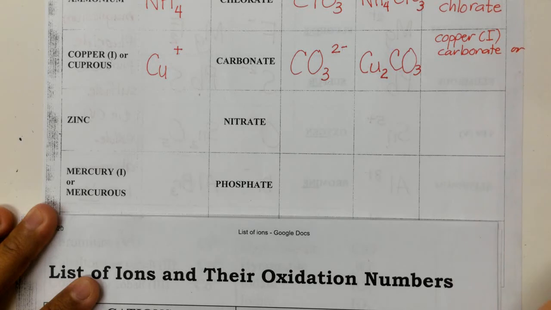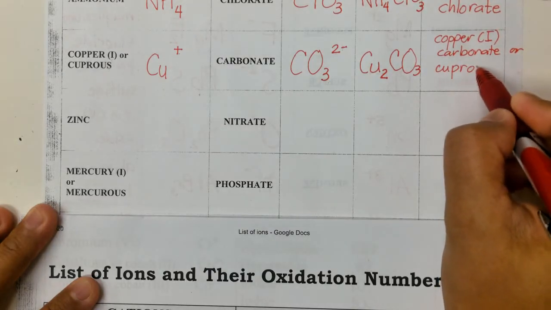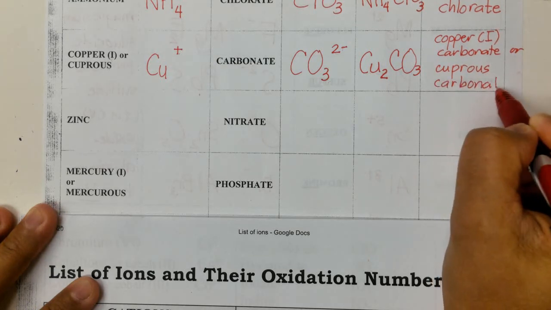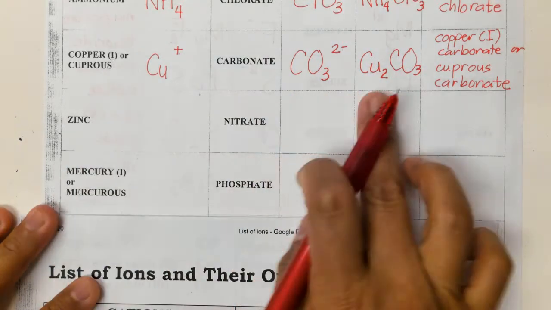Or I'll use the second name, cuprous. So I can also name it as cuprous carbonate. And that is the final name for this pair right here.